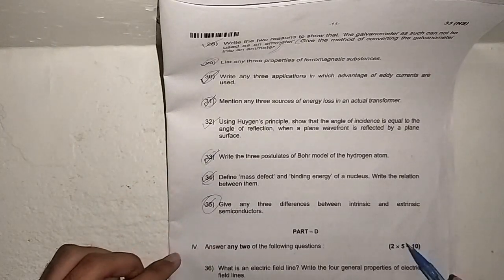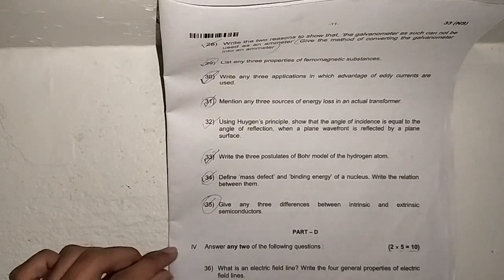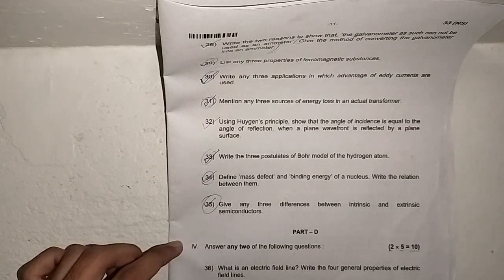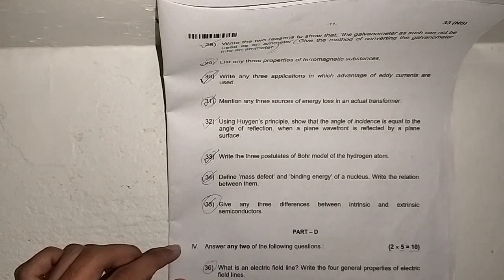Next is part D. Here you have to take two questions of 5 marks each, you will get 10 marks. Write the electric field and its four general properties. So what is electric field and its general properties? They can ask this also.